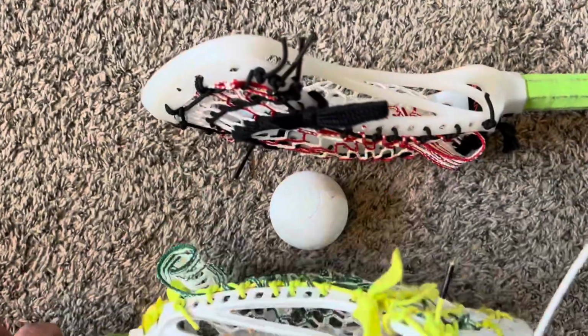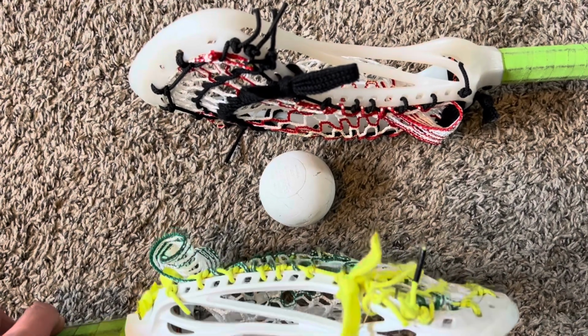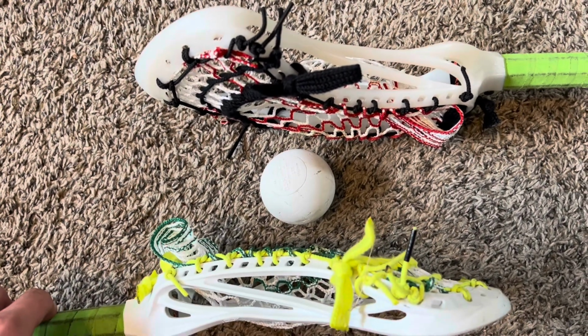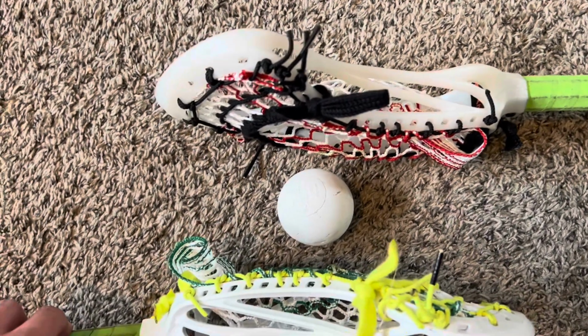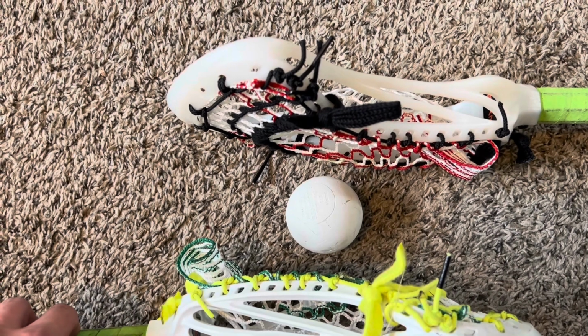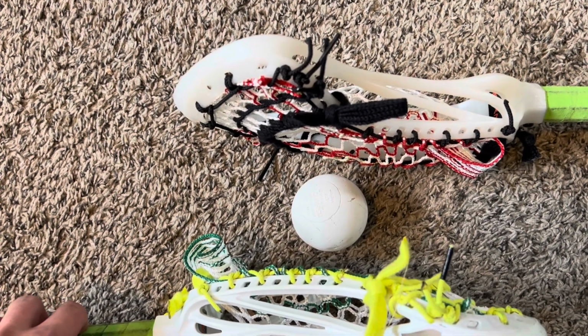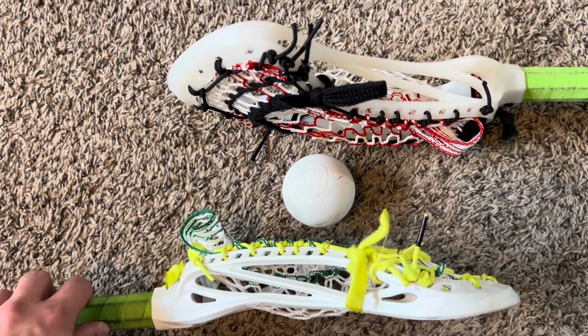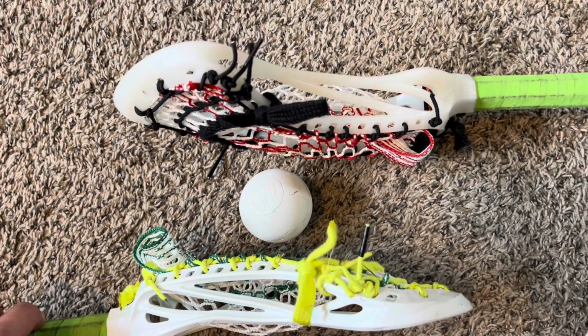Anyway, from there, you're going to be on the outside of the lines. The ball is going to be in the middle, roughly in the same spot for everybody, right in the middle of both heads. Again, there's going to be room for error, so just understand, we're all human. It's going to happen that way.